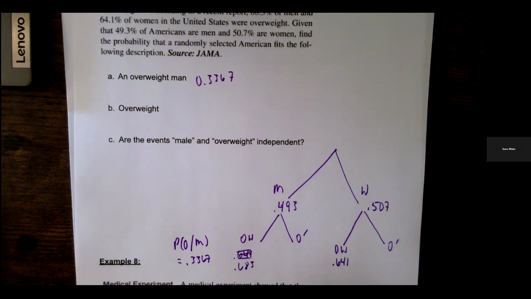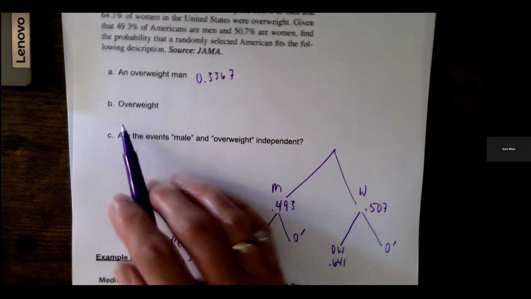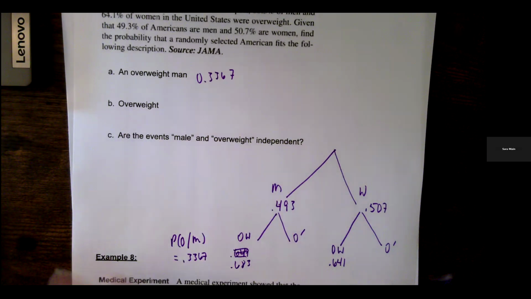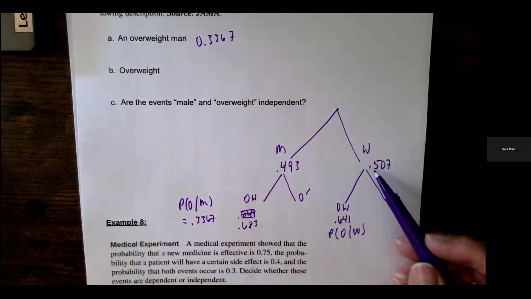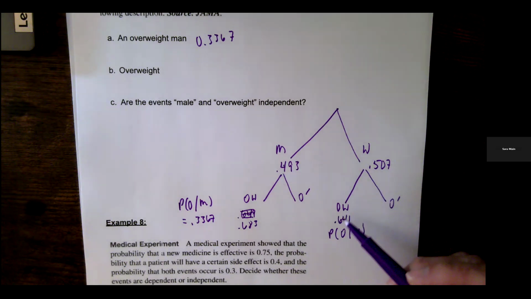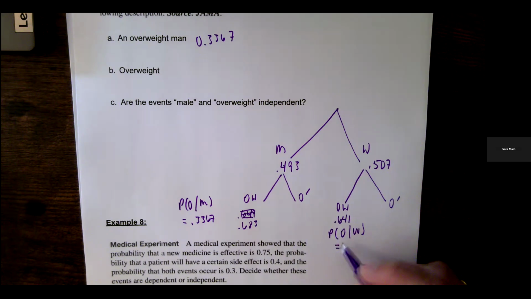Okay. Then they want to know the probability of just being overweight. So just being overweight, we'd have to know both situations. So we'd also have to know the probability of being overweight given that they're a woman. So if we multiply the probability of being a woman, and then 64.1% of those women are actually overweight, that means 0.3249 here.